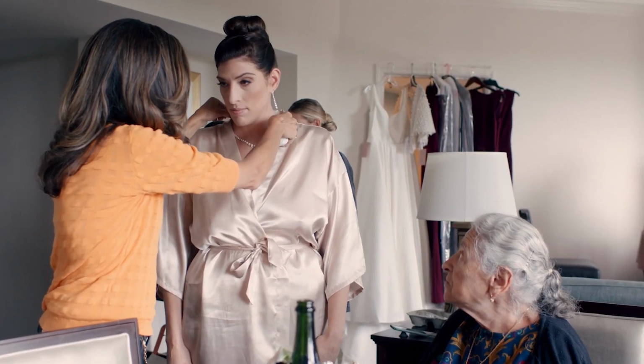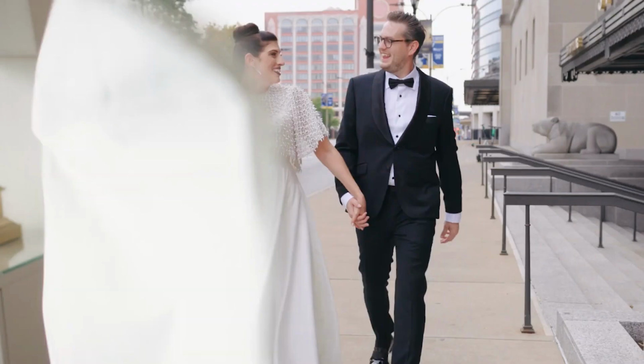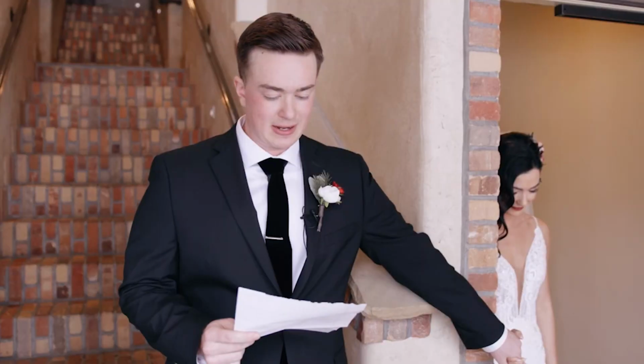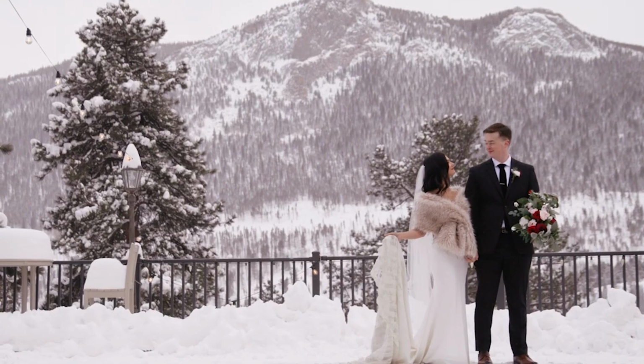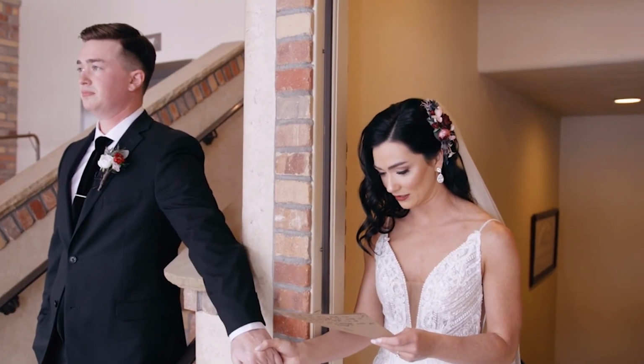Typically for the getting ready portion of the day, we will need at least an hour and a half for everything. That would include our detail flat lays, just some random photos of everyone hanging out and getting their hair and makeup done, and then obviously everyone getting dressed, including the couple. This is also when we would do audio recording for letters if they want to read letters to each other on the video, or if they're gonna do vows for the video, but not in the ceremony.